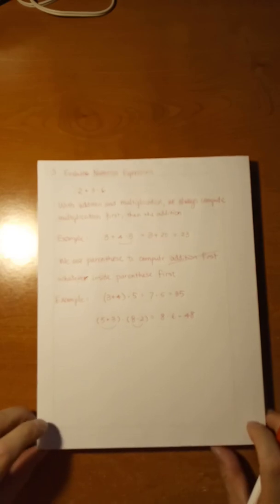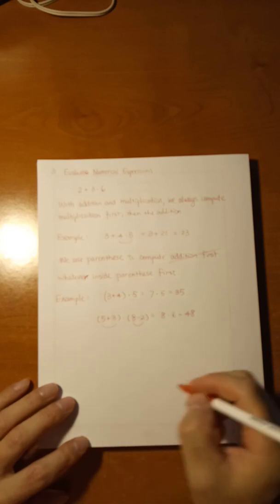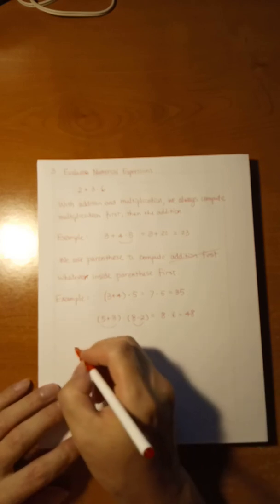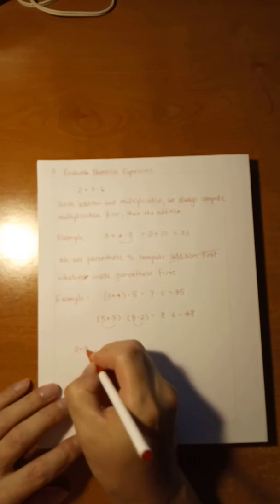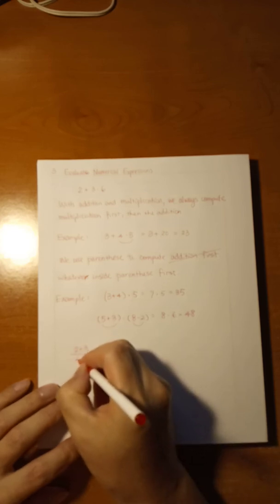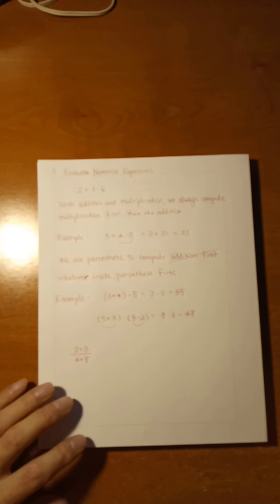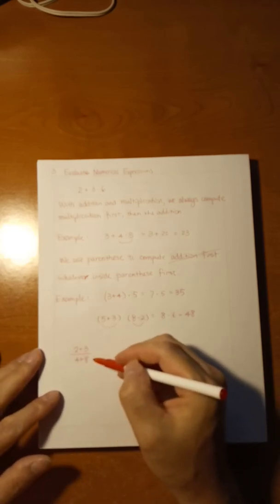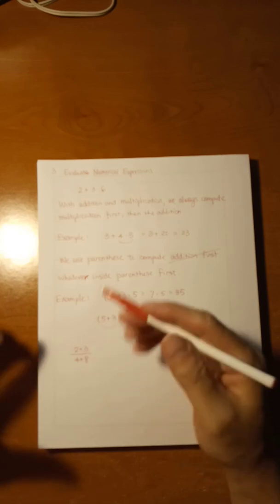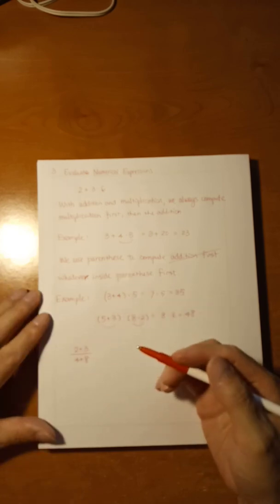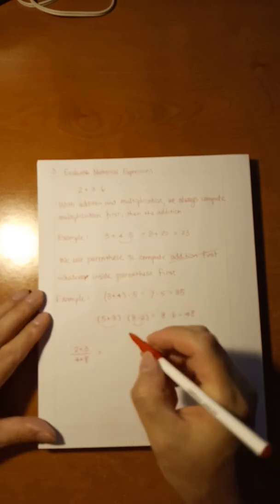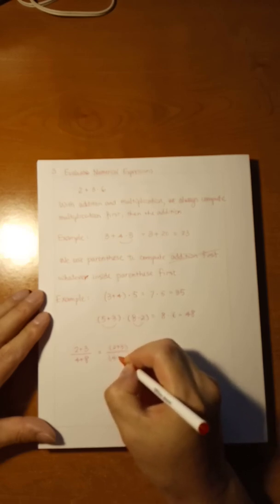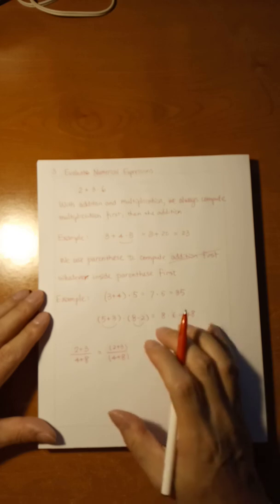Okay, so next, if we have the division or the ratio fraction, so for example, if we have 2 plus 3 over 4 plus 8, this fraction separates the expression into two parts. It actually acts like you put parentheses for top and for bottom.